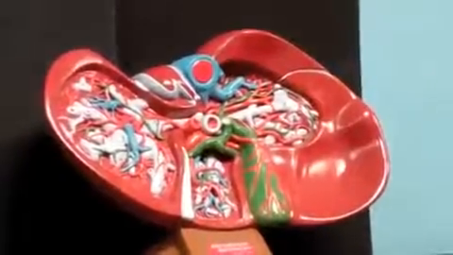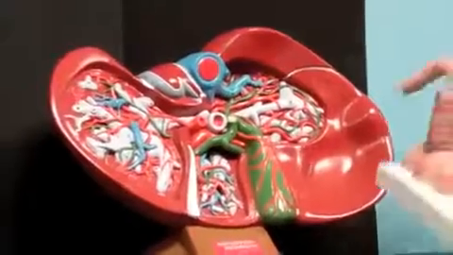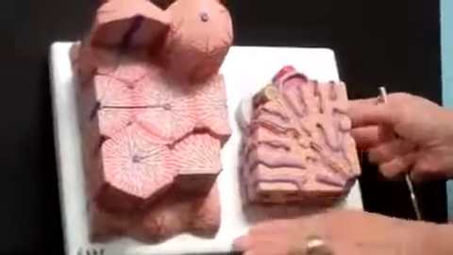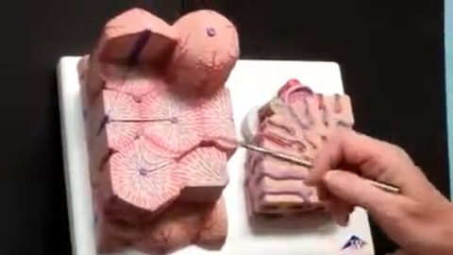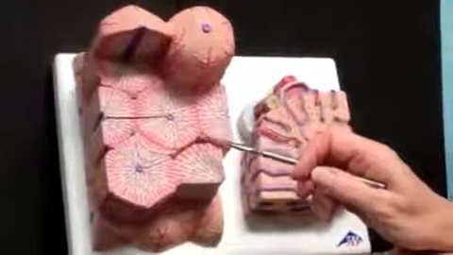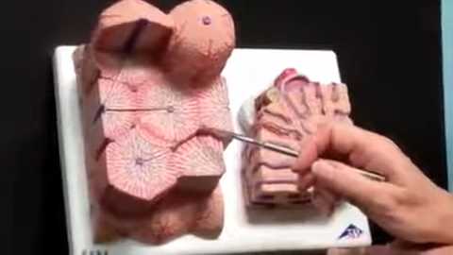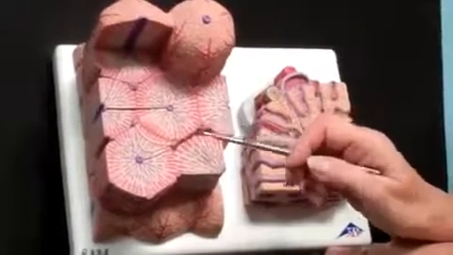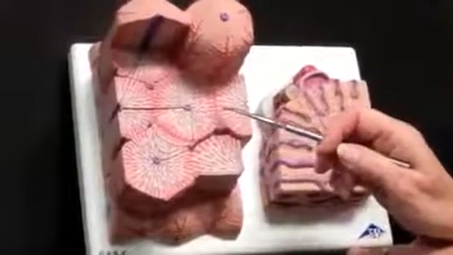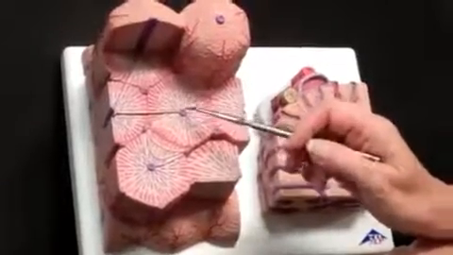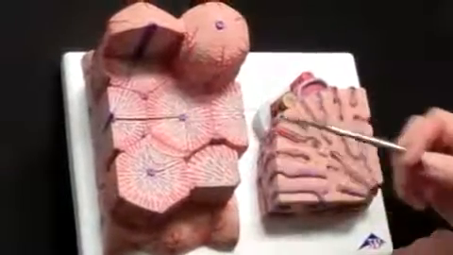The next model is going to be a microscopic view of the interior, showing that you have repeating patterns with small branches of the hepatic artery, bile duct, and hepatic portal veins. These are going to be located between many lobules of the liver. In the center of a lobule, we're going to find another vein called the central vein.